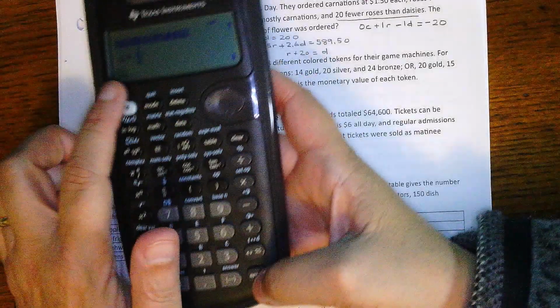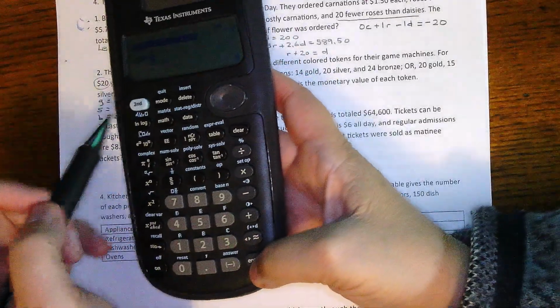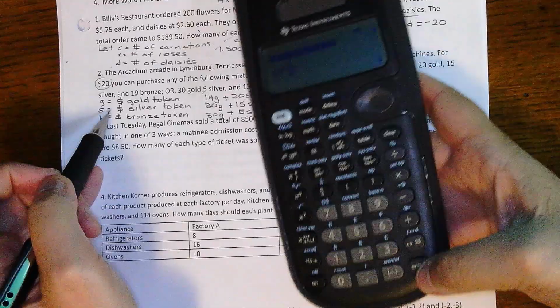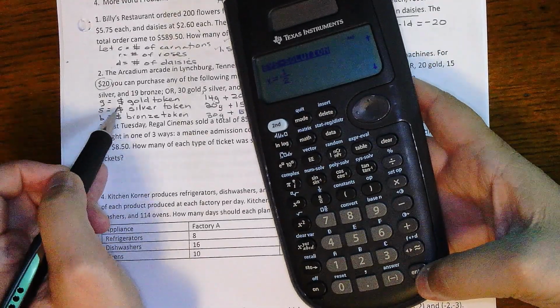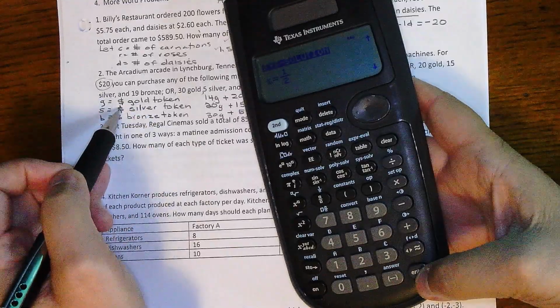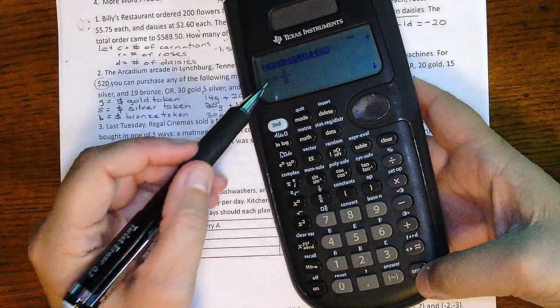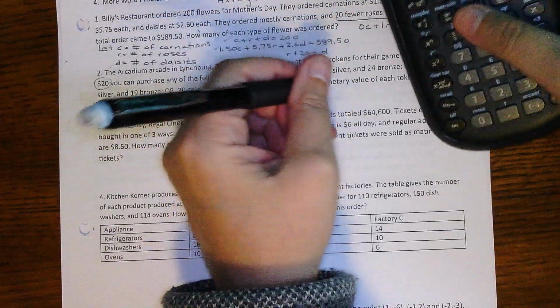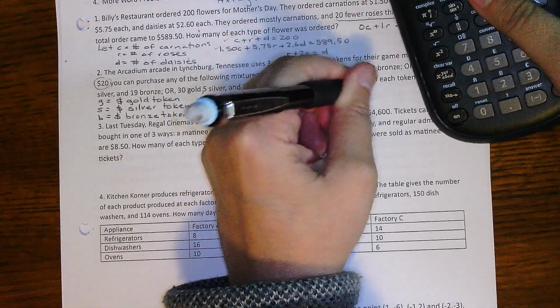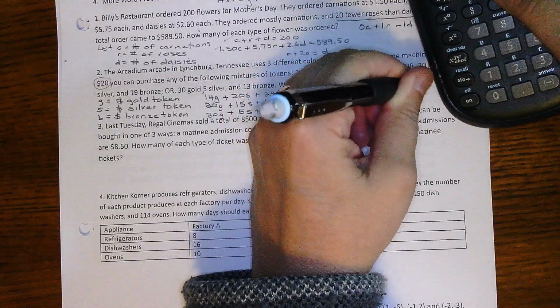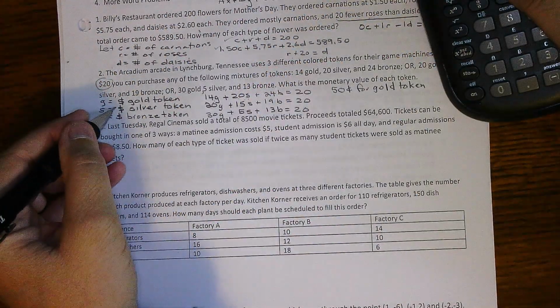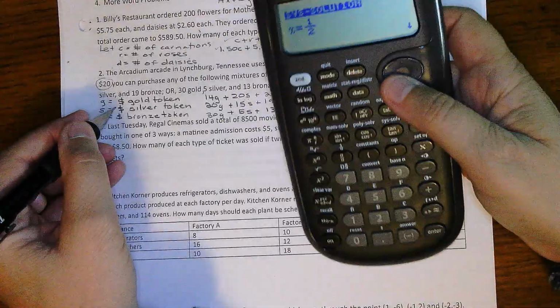Okay, so X equals 1/2. This is another reason why you want to think about what G or X is. It's not half a token, it's the money amount, and it's in dollars. So 1/2 is 1/2 a dollar or 50 cents. So you have to interpret what the calculator is telling you based on what you've thought about.